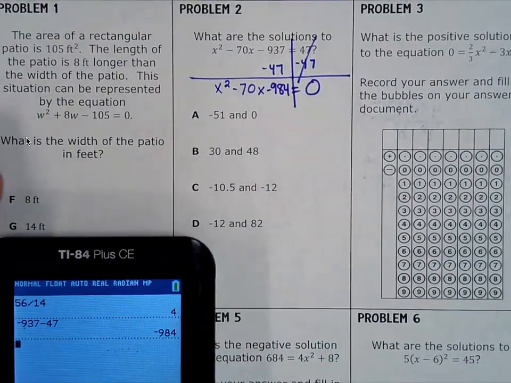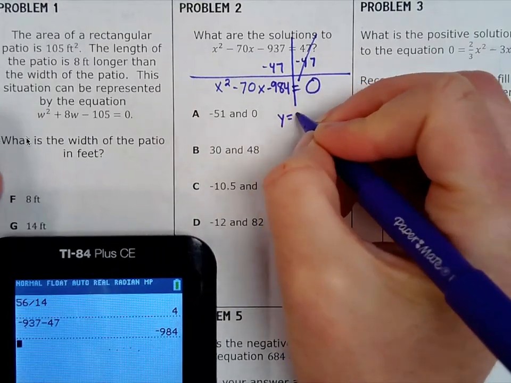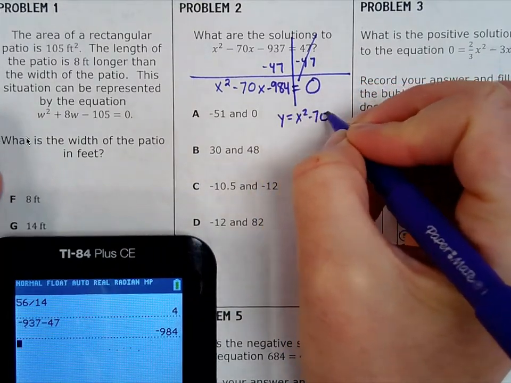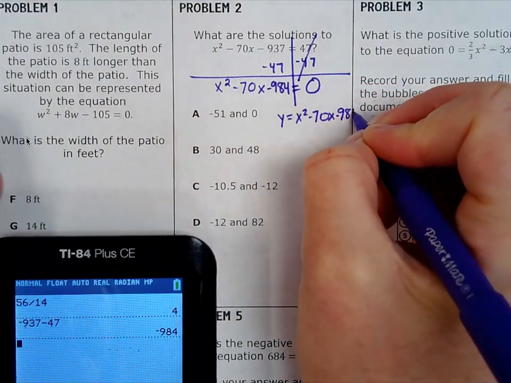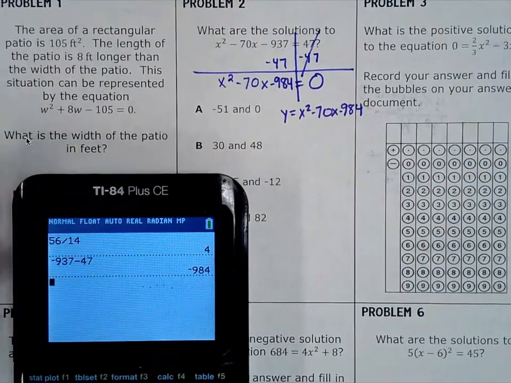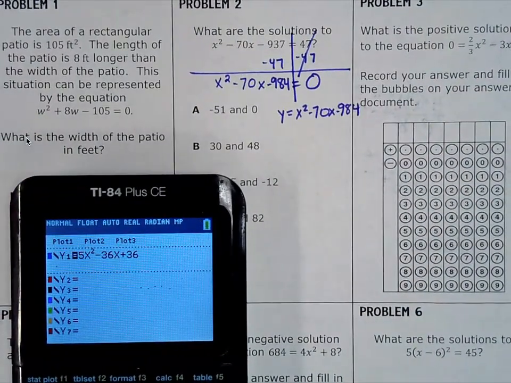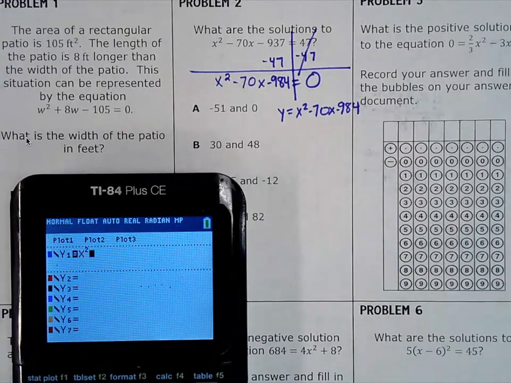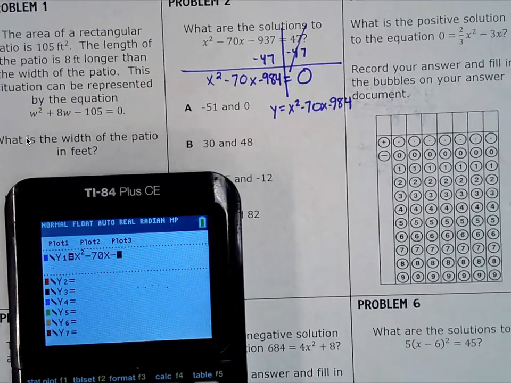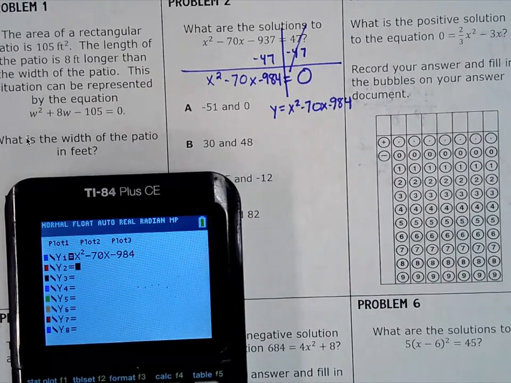So once you solve it for 0, then you put it into y equals and look at your x-intercepts. X squared minus 70x minus 984.